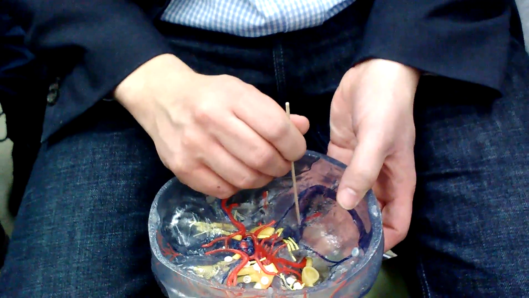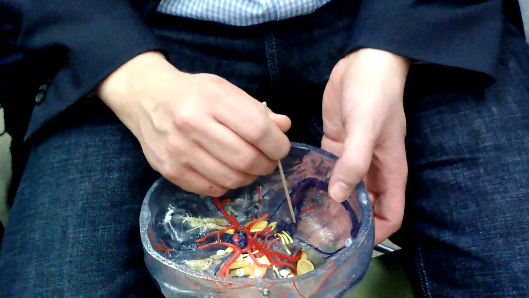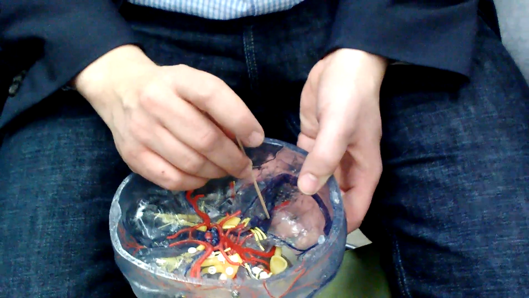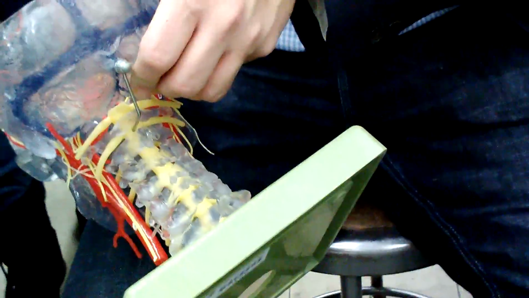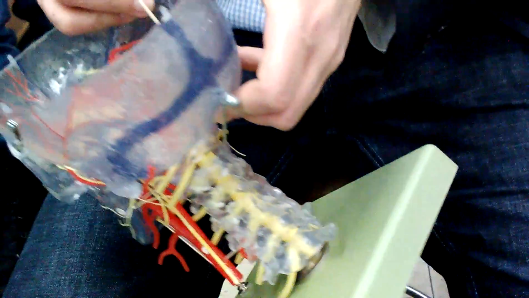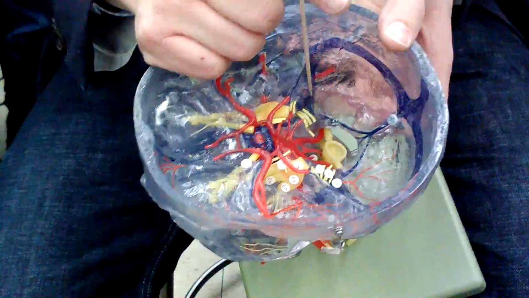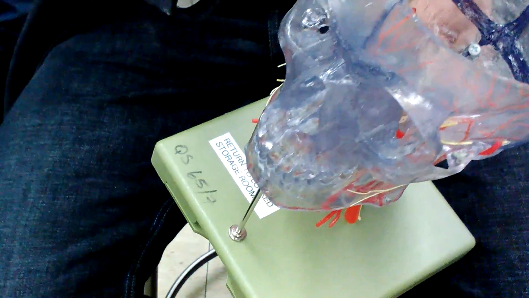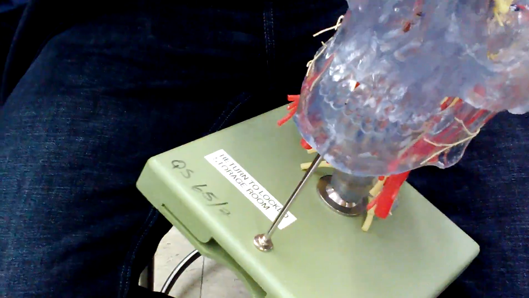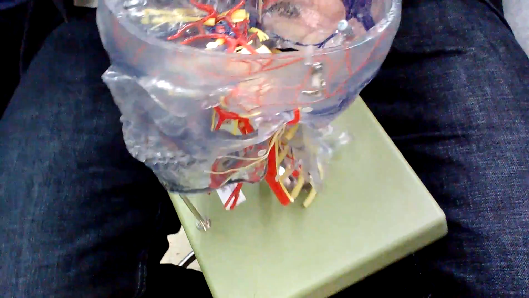The transverse sinus is then going to branch, and it's going to move inferior. And it's going to form an S shape. And this S-shaped vessel right here is called the sigmoid sinus. So here is the sigmoid sinus. Sigmoid sinus. Okay. So this is the sigmoid sinus.